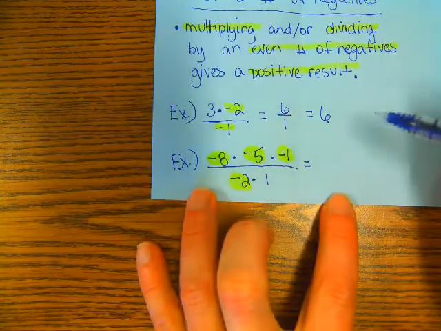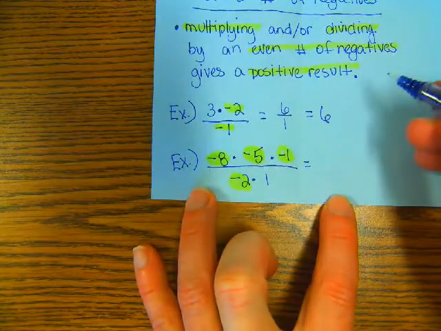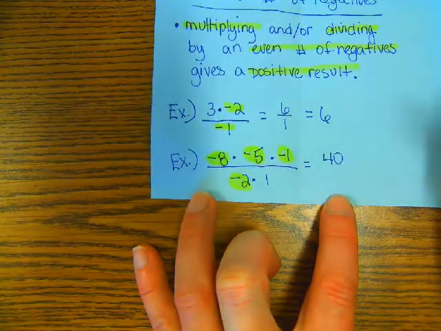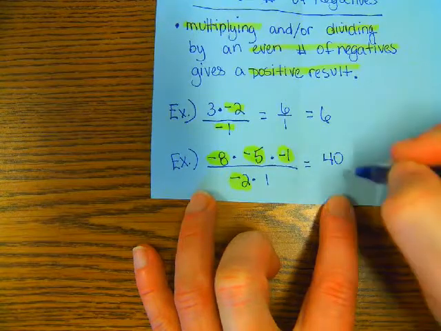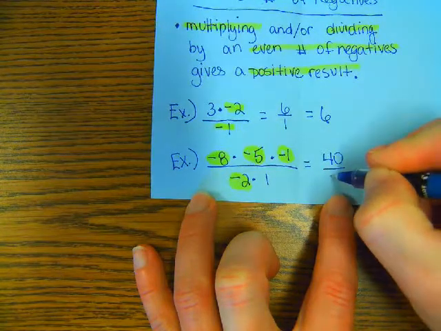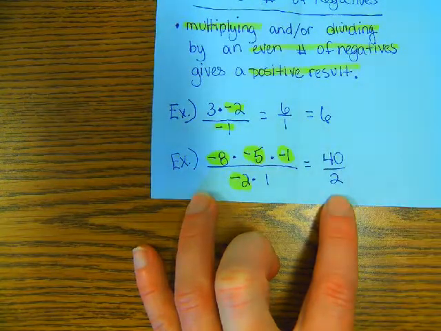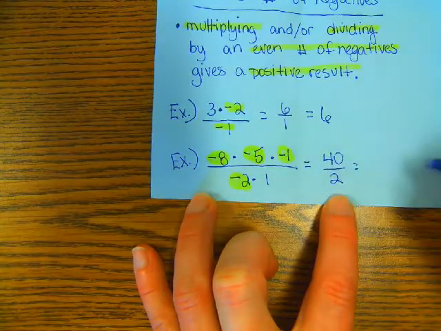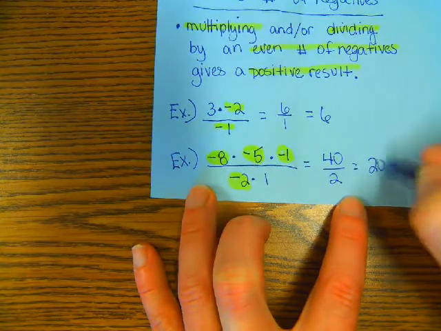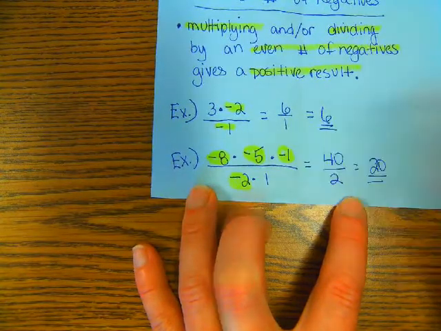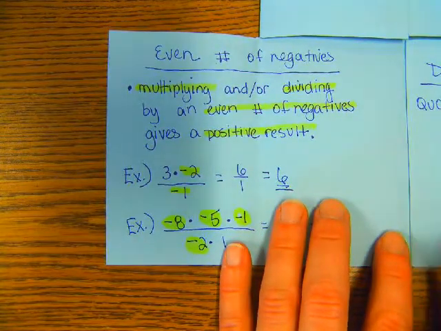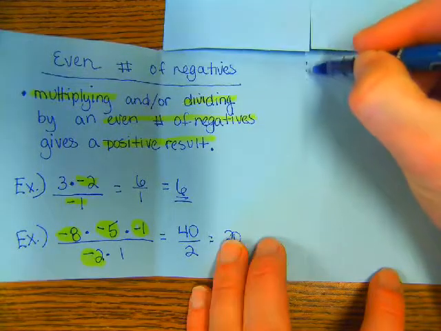What do we get on top? 40. Isn't 8 times 5 times 1 40? And on the bottom? Just a 2. We know all of the negatives have canceled out at this point because of this rule. And what's 40 divided by 2? 20. Okay. So what do you think I should also talk about? What if there's an odd number of negatives?